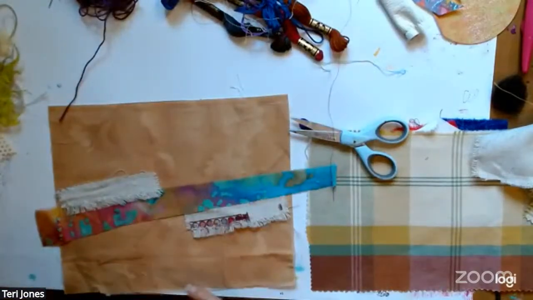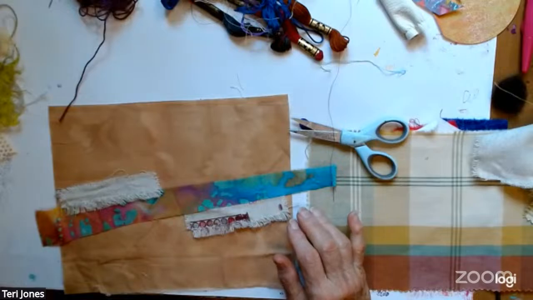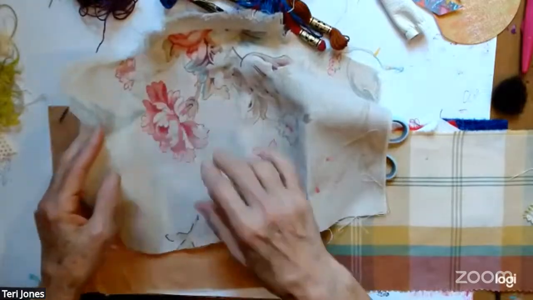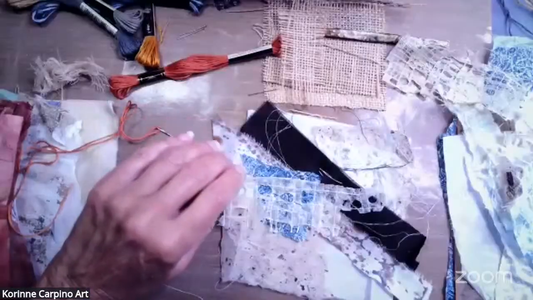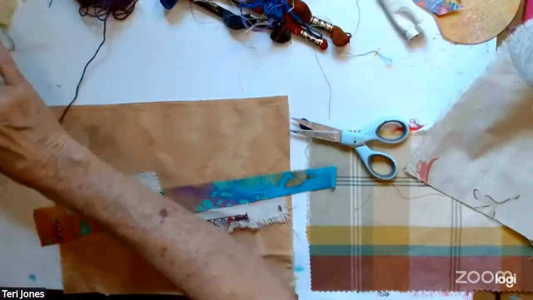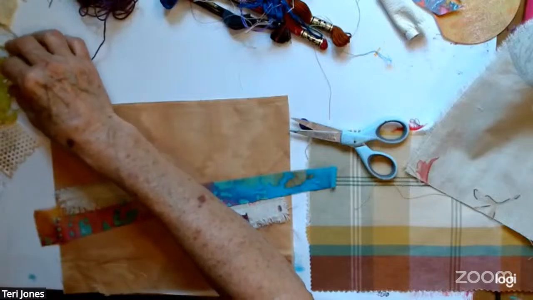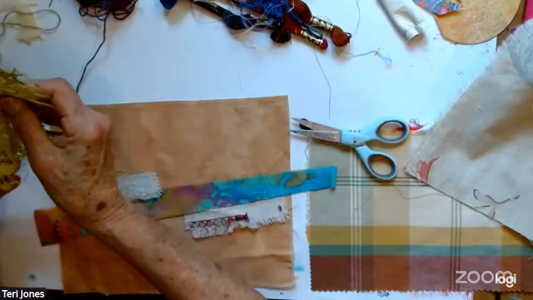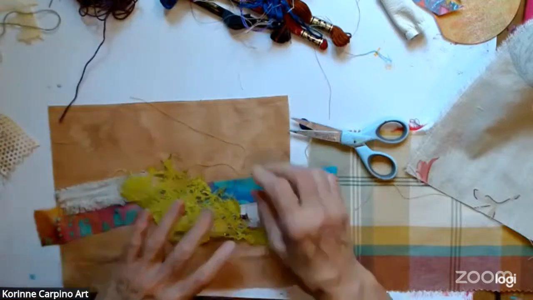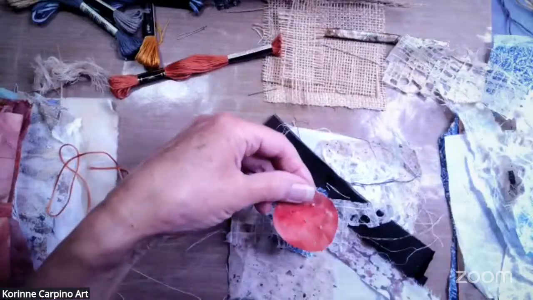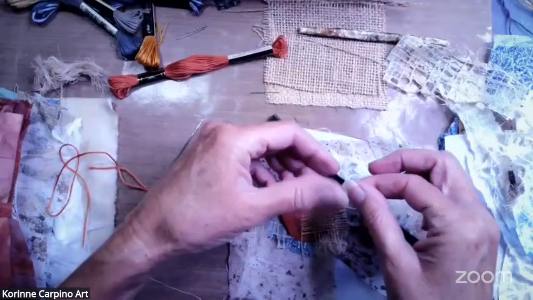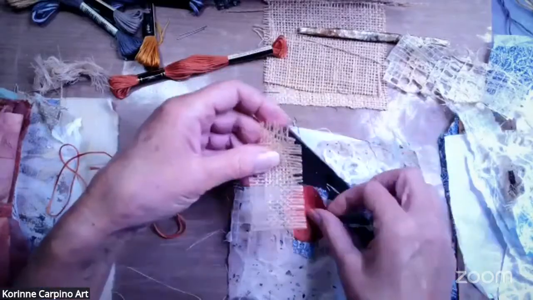I'm using mostly colors based off of this piece here, but then I'm putting this wild piece in. So we'll see how it works. I really thought this would be a fun thing to add in too. I've got this stitched in, and this little circle is going to go here somewhere. And I love this little piece of burlap, I've worked on fraying it, which I like.